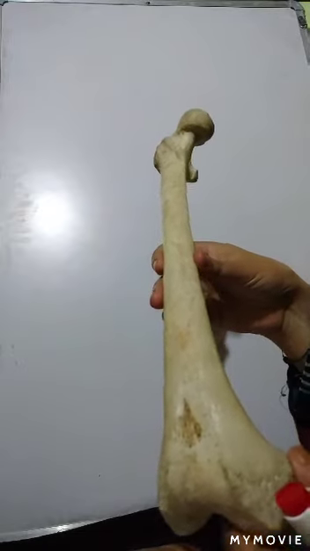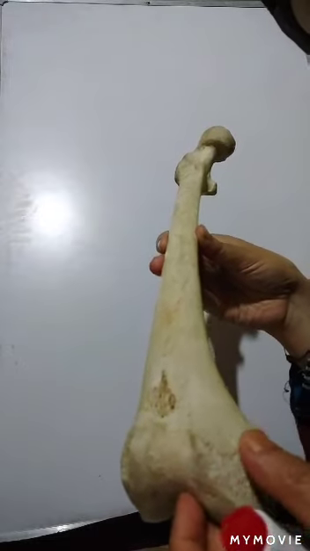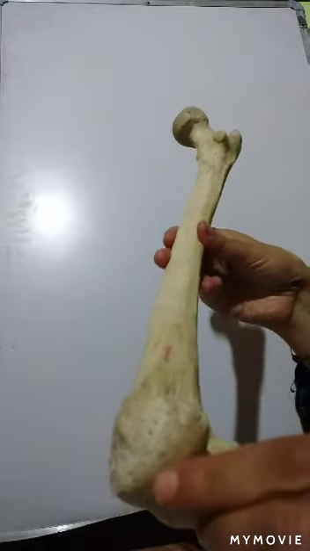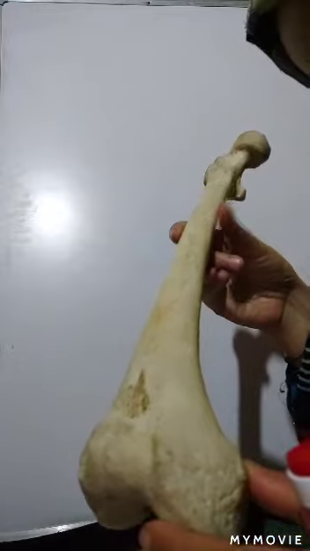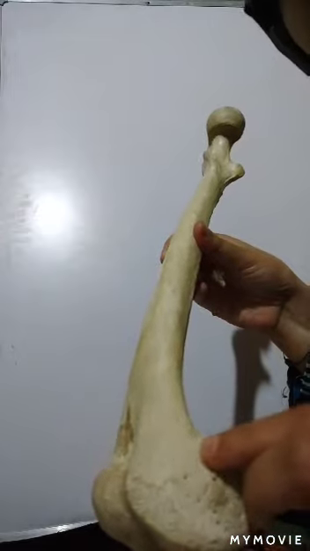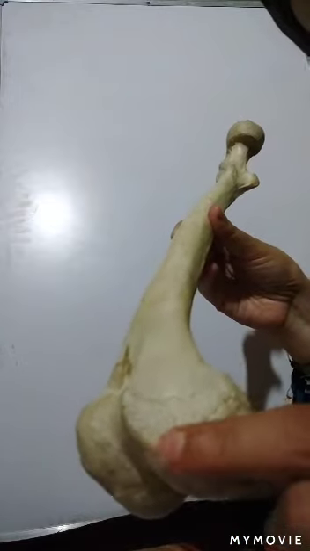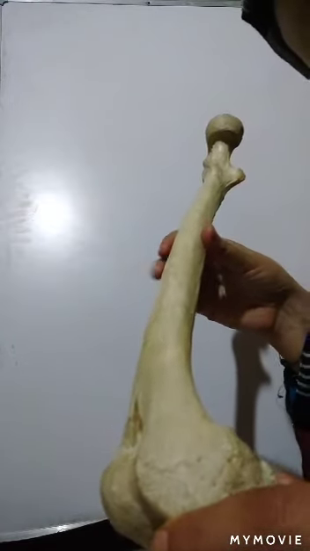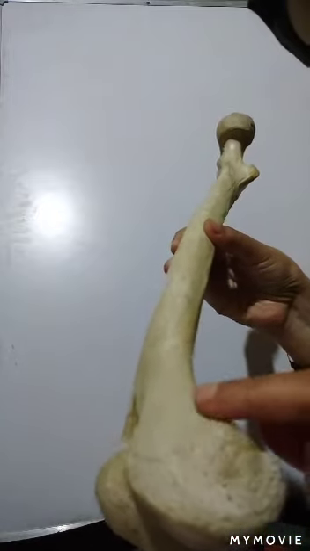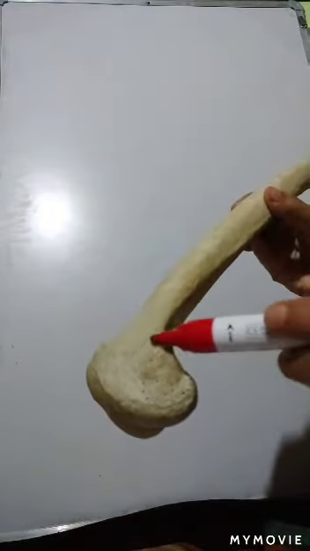The medial condyle has 5 surfaces: medial surface, lateral surface, anterior surface, posterior surface, and inferior surface. On the medial surface, the most prominent point is the medial epicondyle, for the medial collateral ligament. Above and behind the medial epicondyle is the adductor tubercle. This is the adductor tubercle.